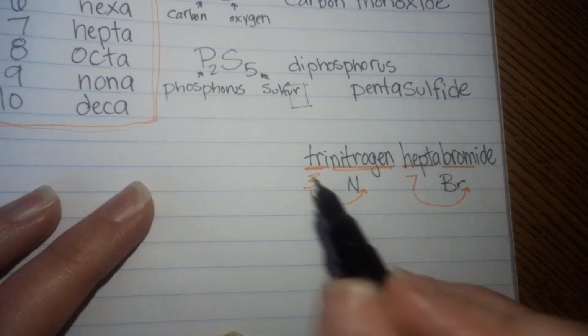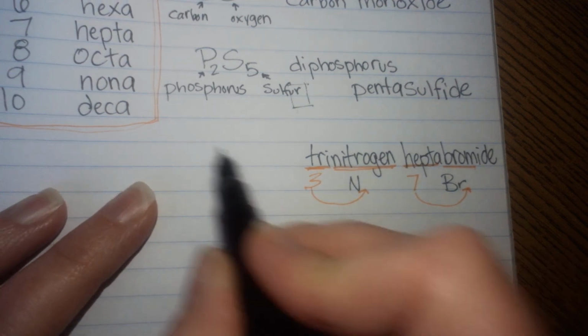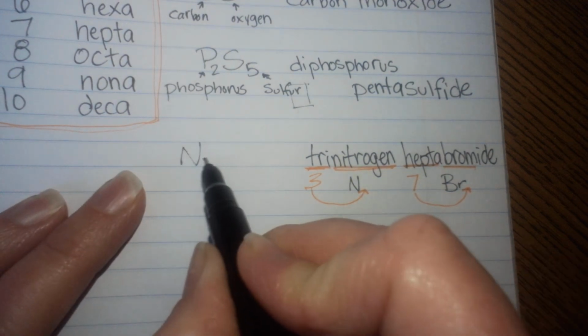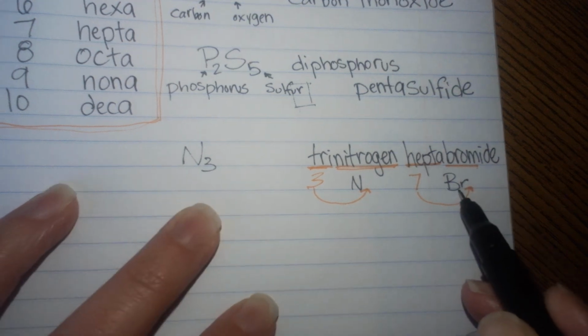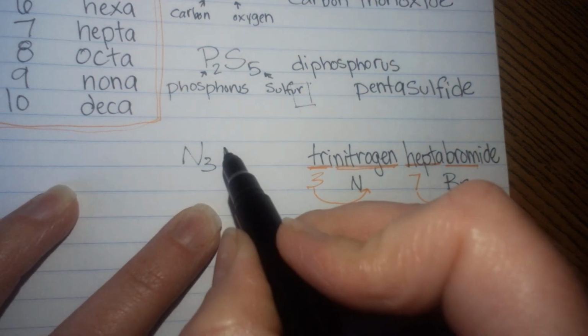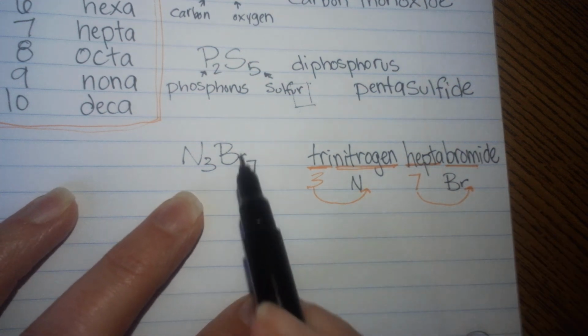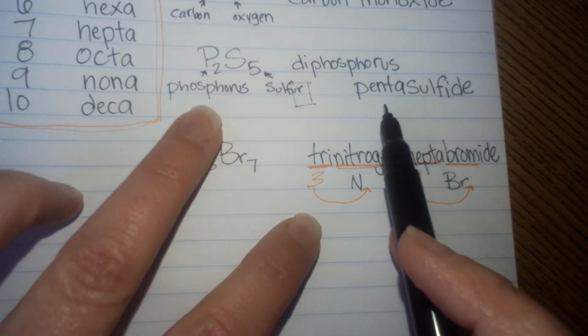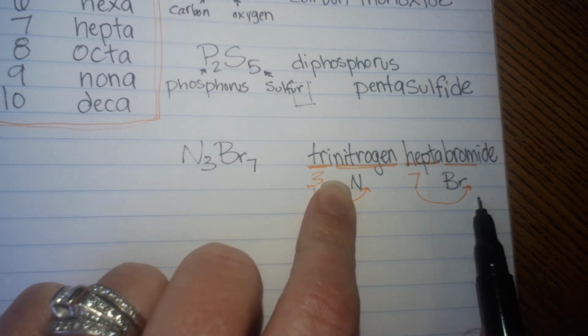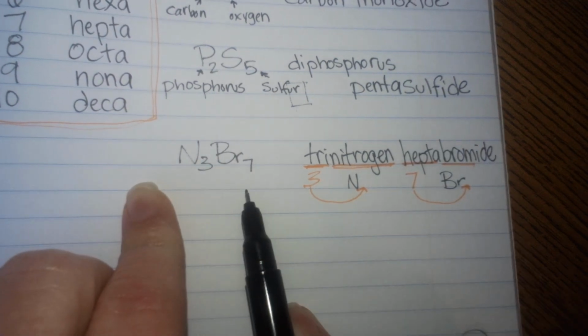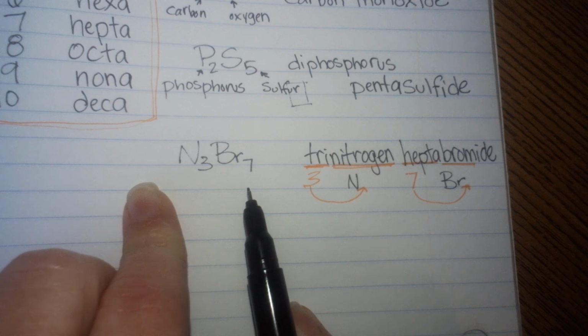So going in the opposite direction, I have 3 nitrogen atoms, and I have 7 bromine atoms. So you could go either from the formula to the name, like we did earlier, or we could go from the name to the formula. Okay.